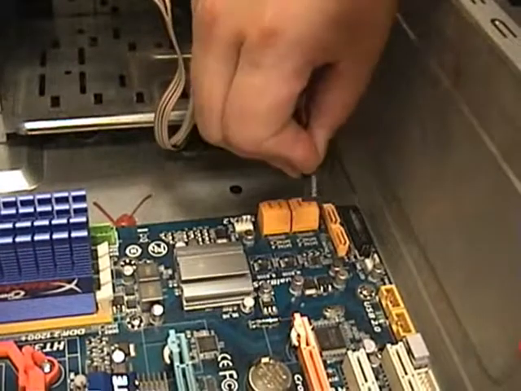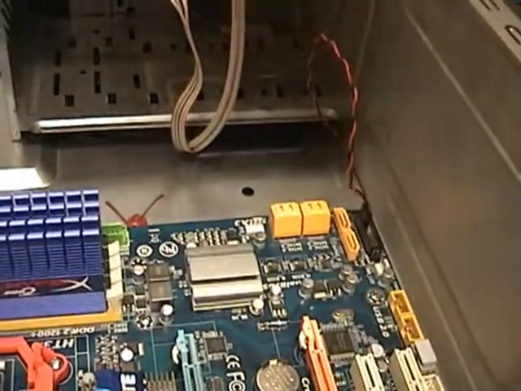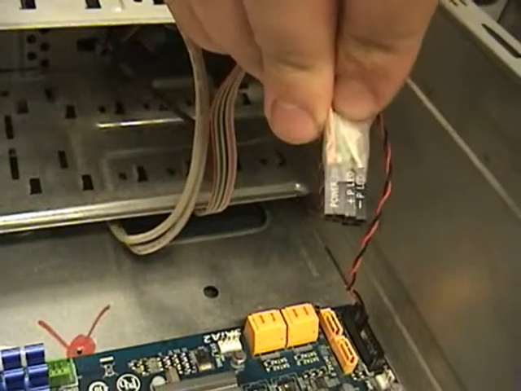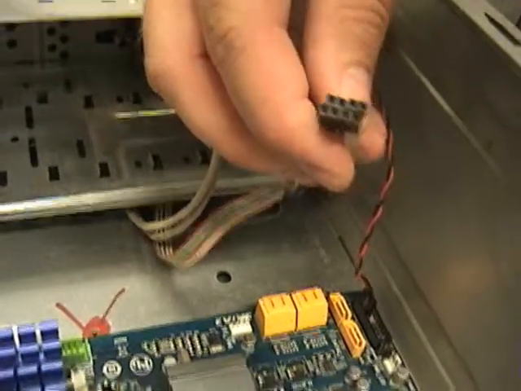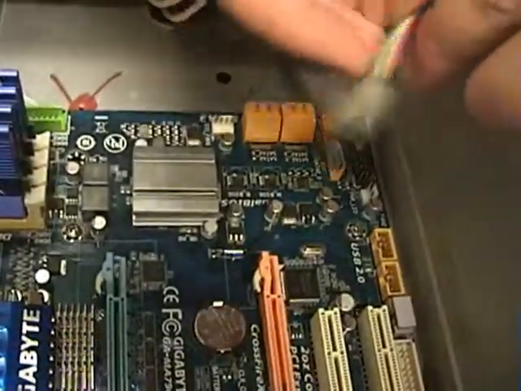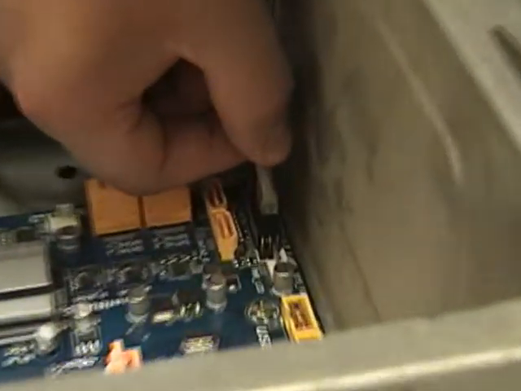This step covers the functions in the front of the computer. Here's the speaker. These are the LED connectors. They normally go in one or two at a time, but you can take them together once you've figured out the correct order.